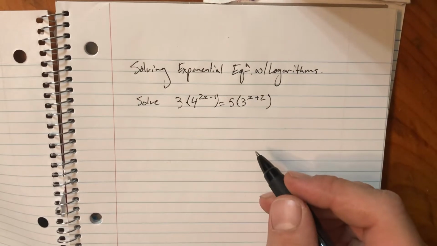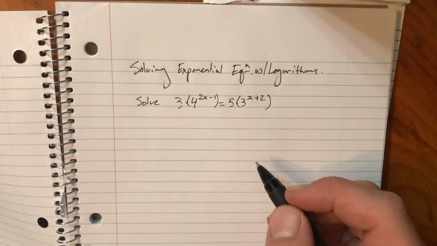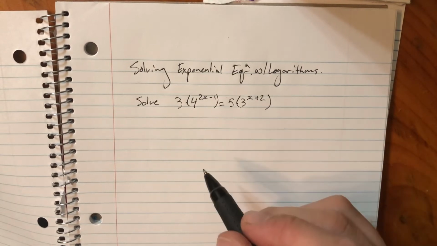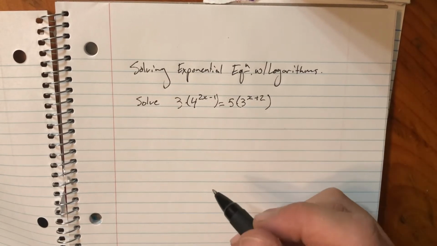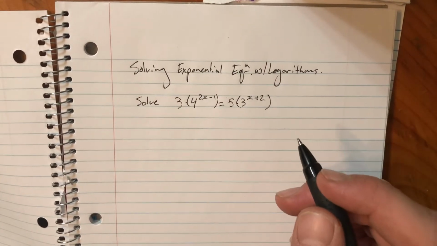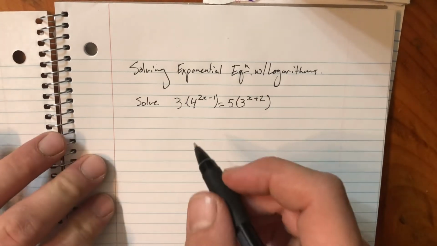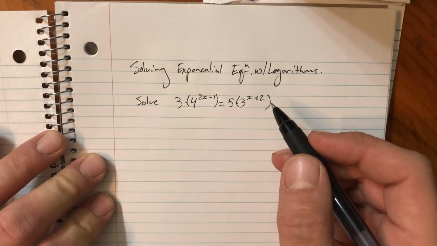is because none of the bases are the same. There's no chance of me dividing out or combining these things in any other way. So I know I'm just going to have to bite the bullet and take the logarithm of both sides. So I'm going to take the logarithm of both sides.